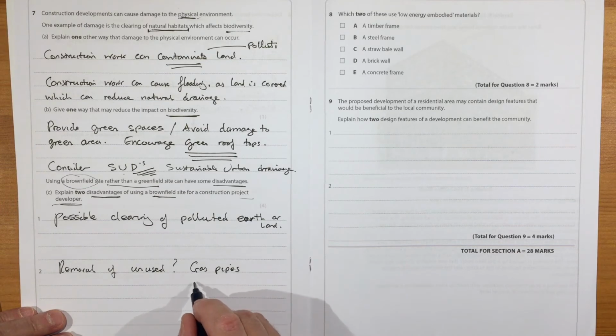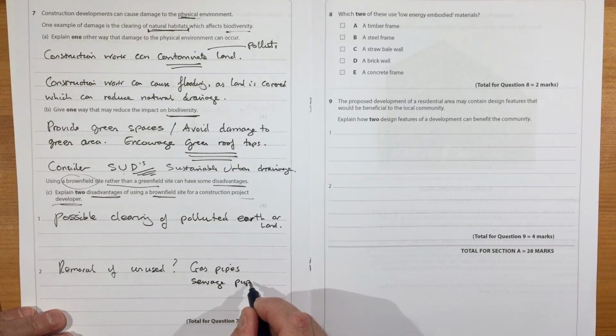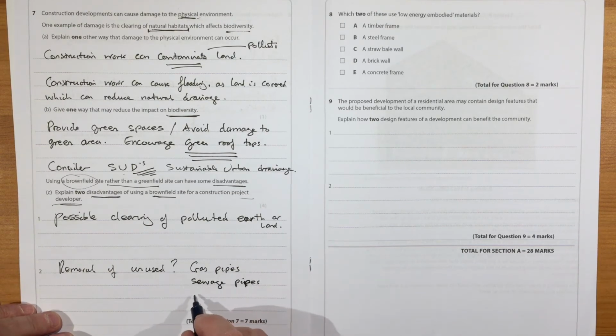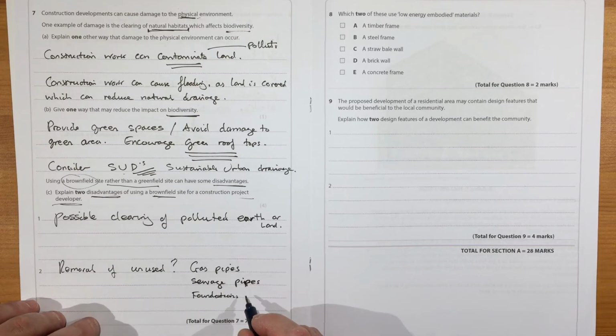Or it could be sewage pipes. You start removing stuff like this, it starts getting very expensive. Could be water drainage, things under the ground, or you could even put, I don't know, foundations. And if they're deep pile foundations, you've got a problem on your hands, because they go so very, very deep.